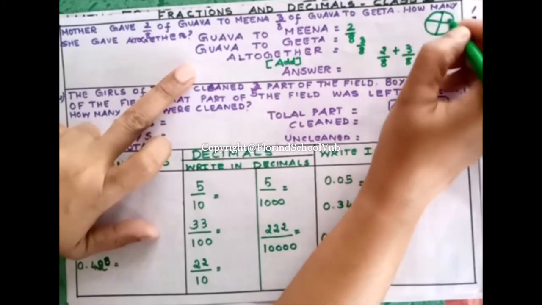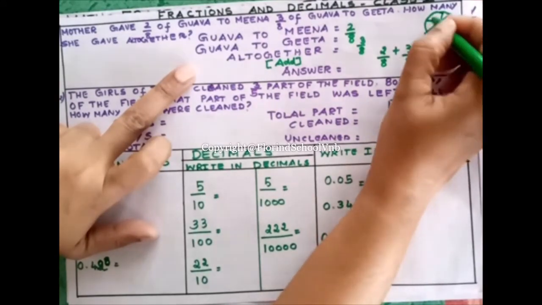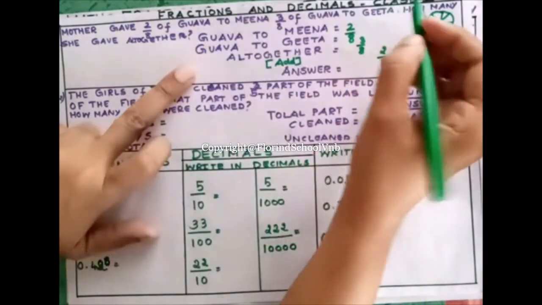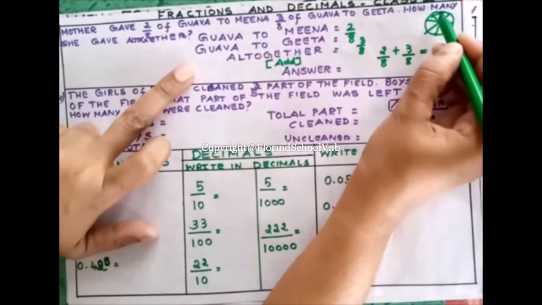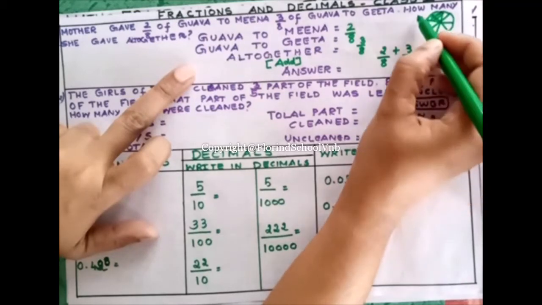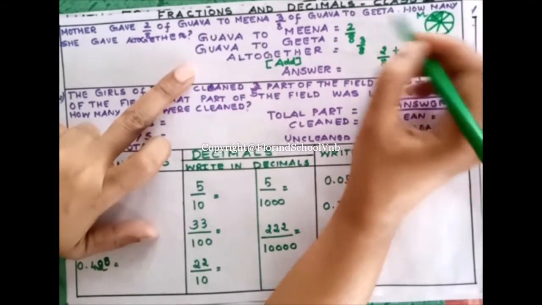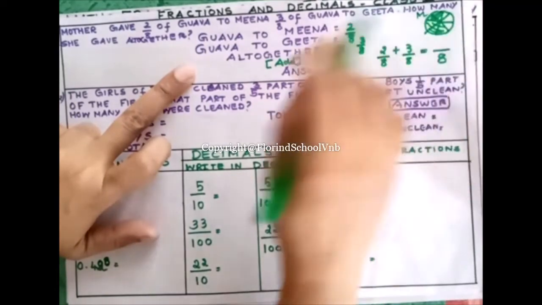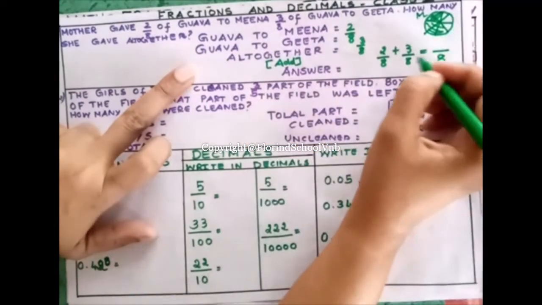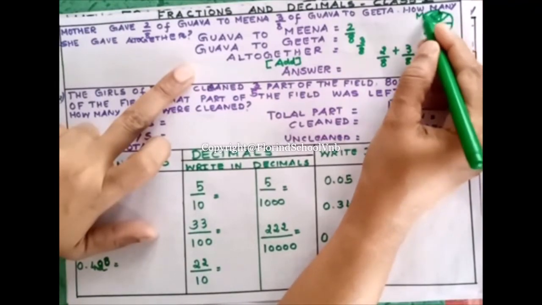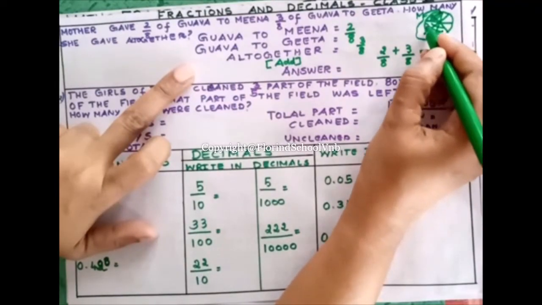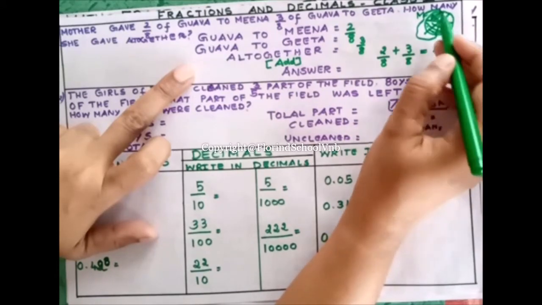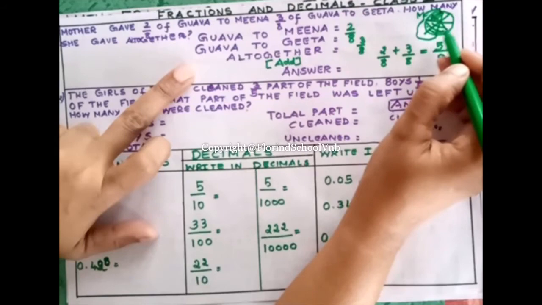Mother had 8 parts. 1, 2, 3, 4, 5, 6, 7, 8 parts. She gave 2 by 8 to Meena. And she gave 3 by 8 to Geeta. So, how many did she give totally? Count the parts. 1, 2, 3, 4, 5. Total parts 8. 1, 2, 3, 4, 5, 6, 7, 8.